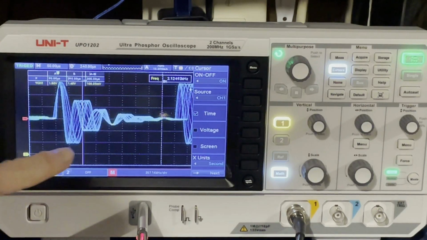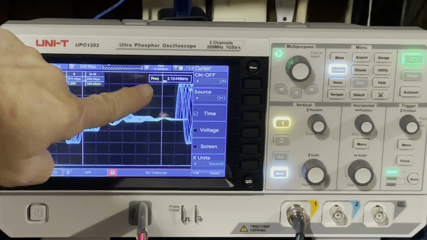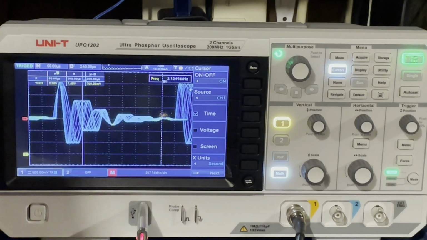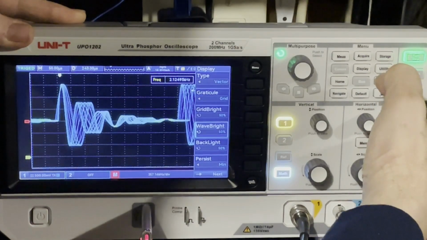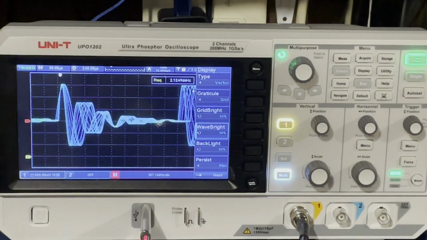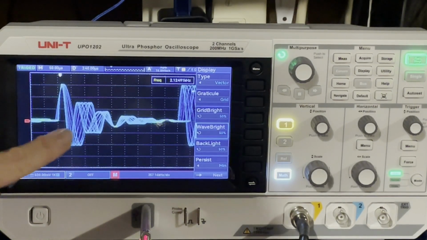And if you're using it for time, so vertical, it will give you the frequency equivalent of that time based on the time base.